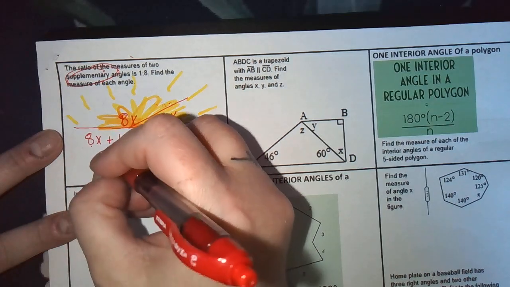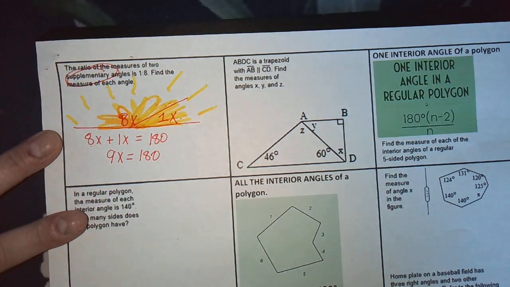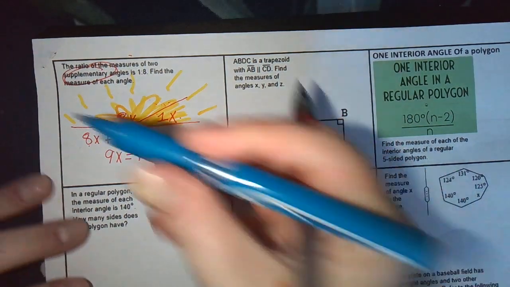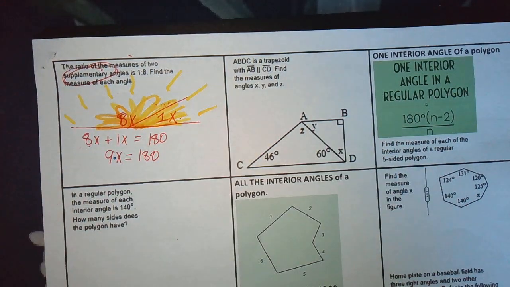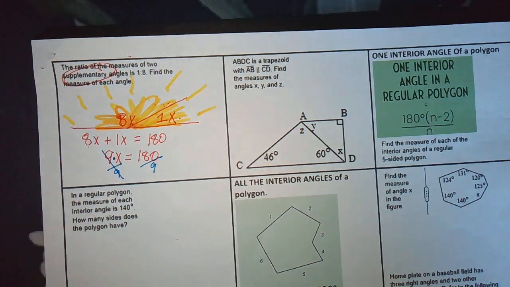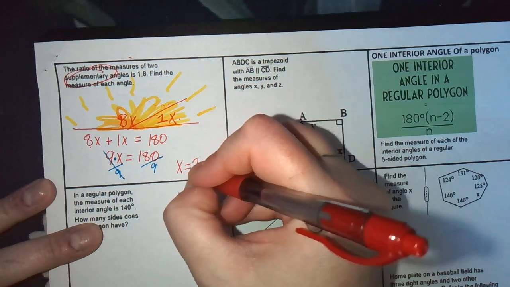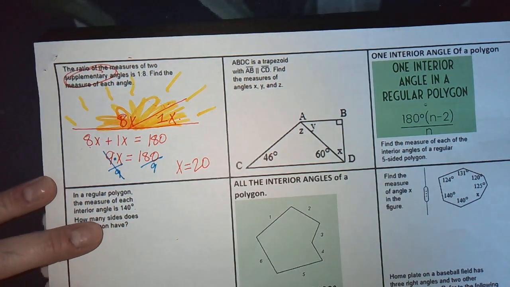Combine like terms. We get 9x equals 180 degrees. How do we make that 9 disappear from the x? Well, it's multiplying right now, so the opposite of multiply is divide. So we get x equals 20. Okay, so the question was, find the measure of each angle.